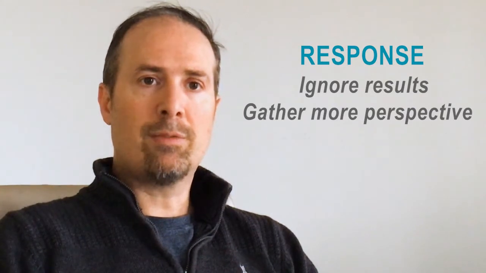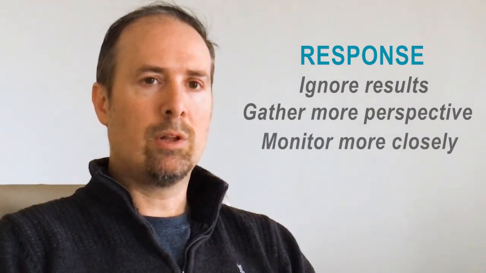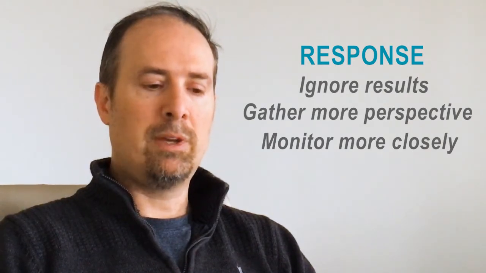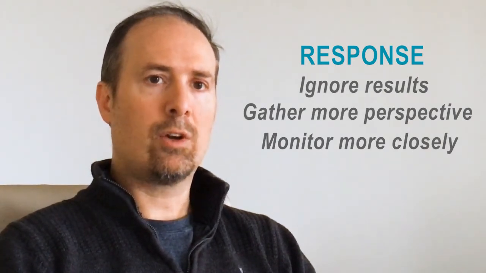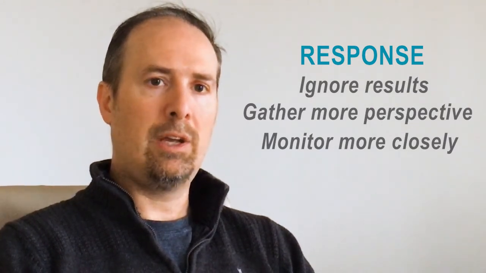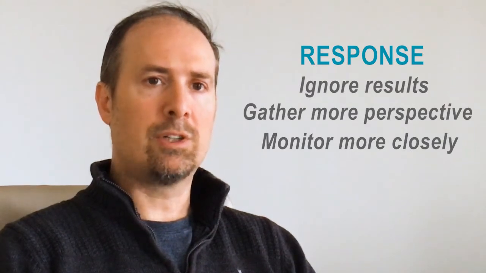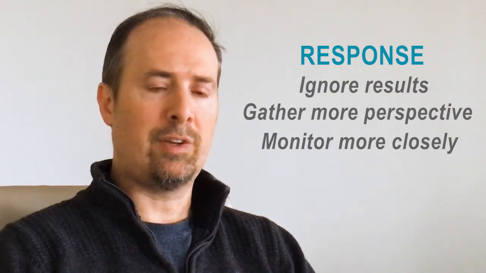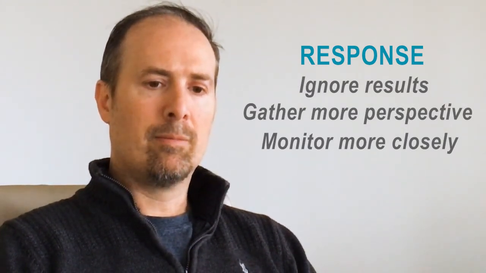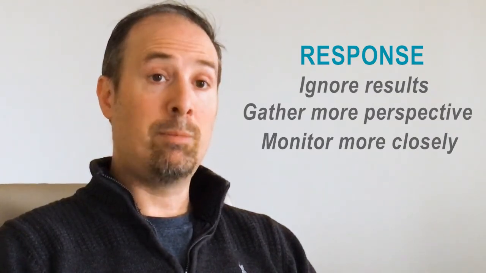You could tell yourself that you're going to monitor more closely. Monitor more closely could mean a bunch of different things. It could be more frequent oil samples. It could be the same frequency of oil samples with additional testing, or it could be cross-comparison of oil sample results with other condition monitoring techniques like vibration or thermography. But you should prescribe for yourself what monitor more closely means to you in this situation.